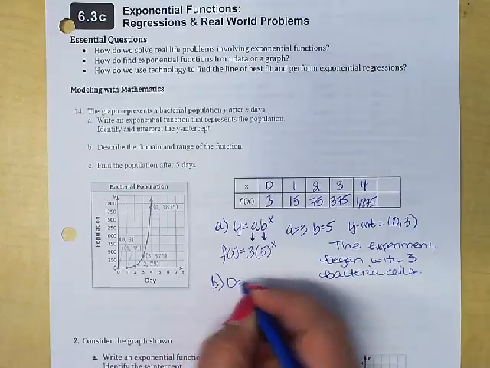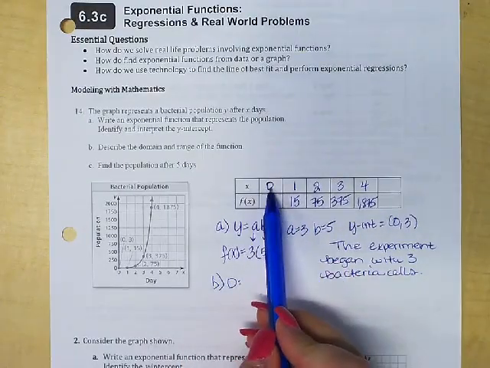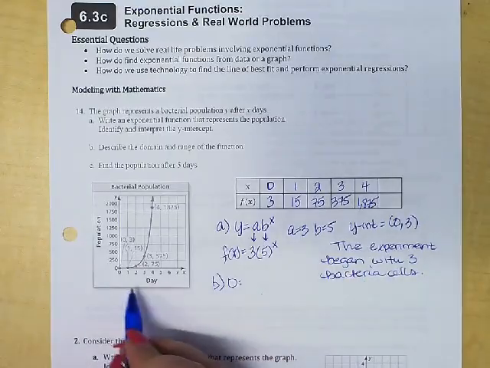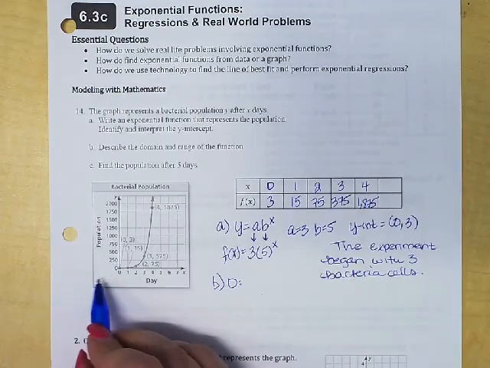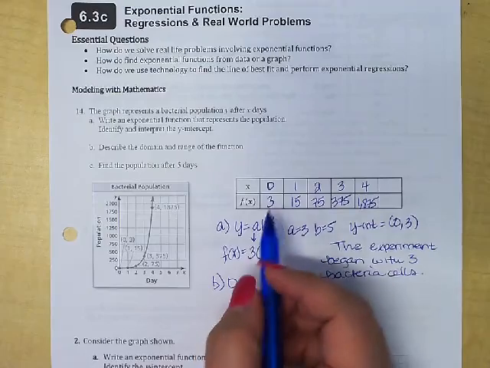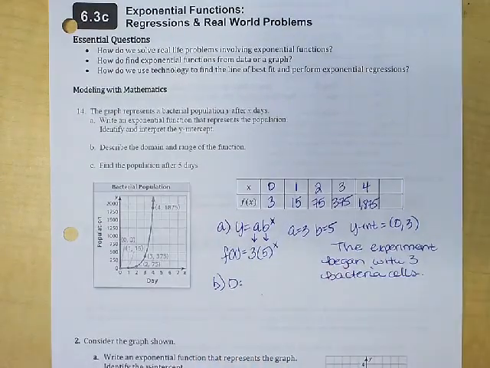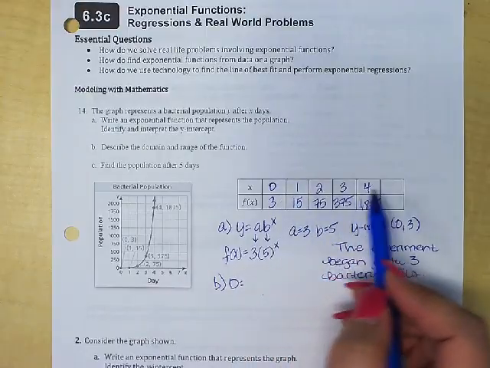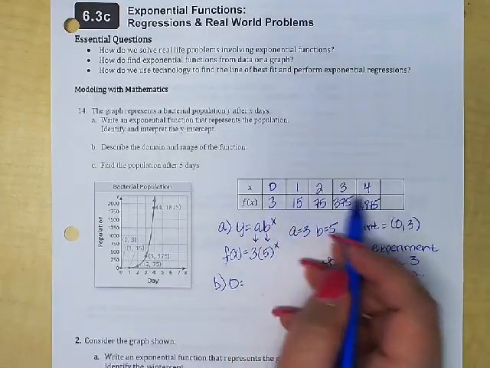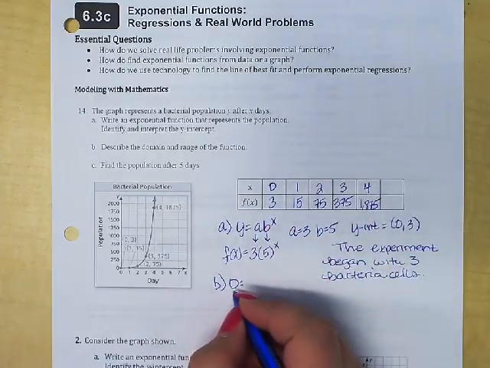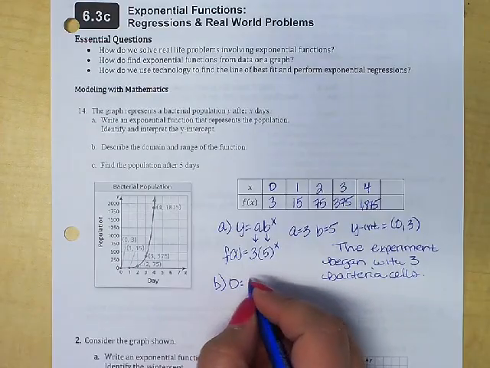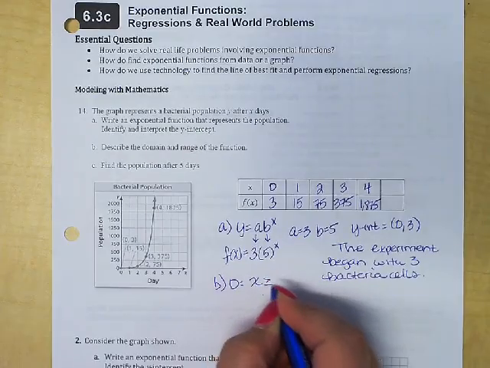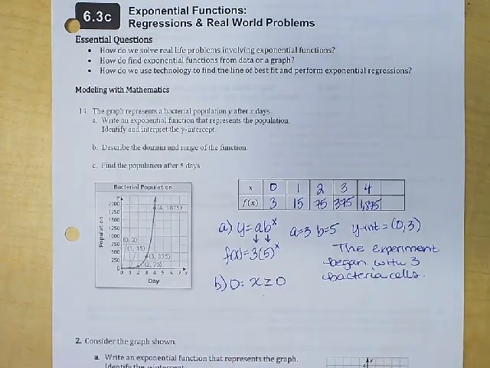Domain is a set of input values, a set of possible x values that could be used here. And I can see here it doesn't really make sense to have negatives because time won't be negative. We either just started the experiment and then we moved forward in time. But time is something that is continuous, it is fluid, it gradually increases from one to the other. So because it's continuous, I'm going to express it as an inequality and say that the domain here is the x values that are greater than or equal to 0.